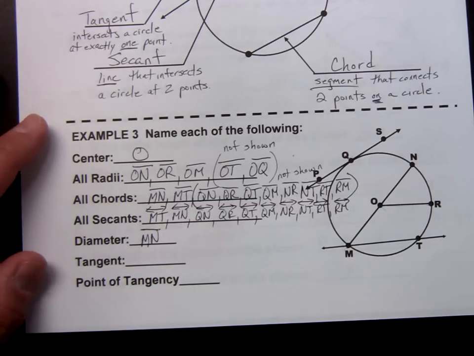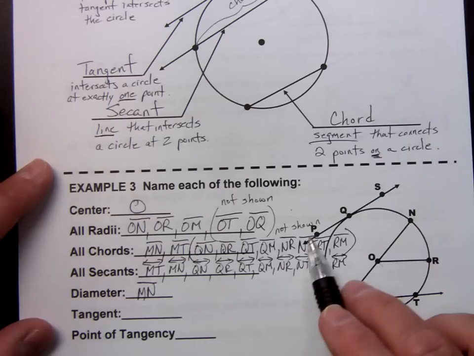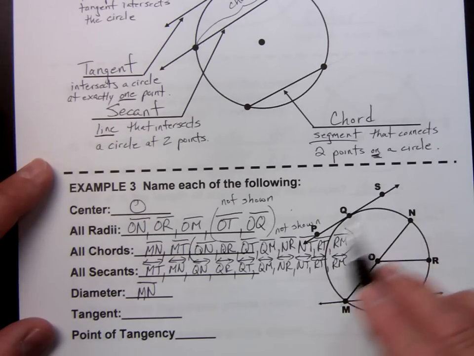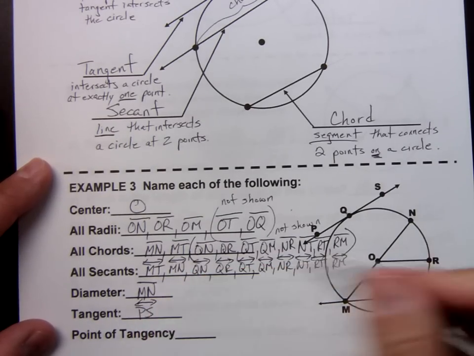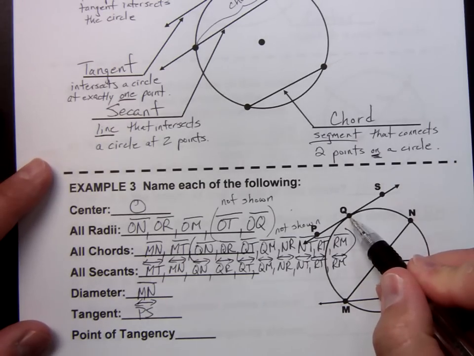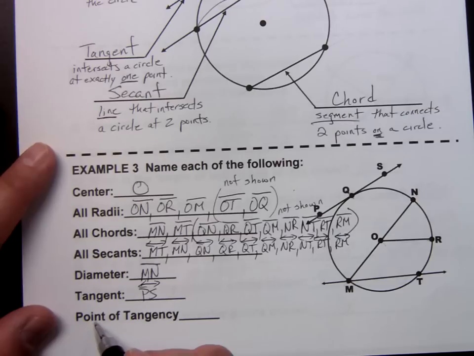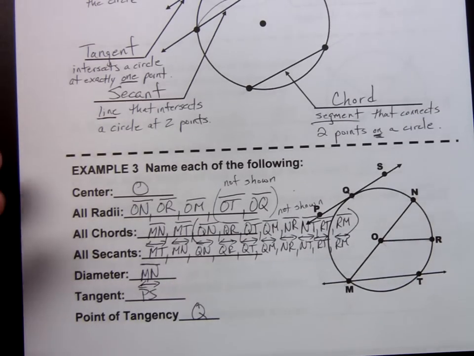Alright, a tangent. Remember, a tangent intersects a circle at just one point. And you should see that happening right over here, this line. Line PS is a tangent. It's only intersecting the circle at one point, and that point that it's intersecting it at is point Q. And so point Q is the point of tangency. And that is it for circle basics.